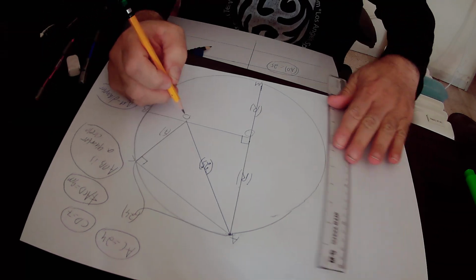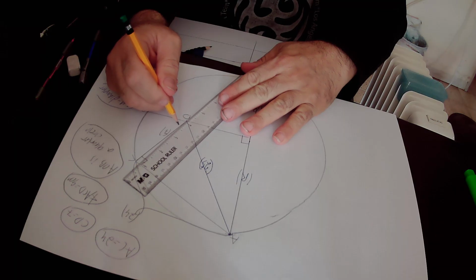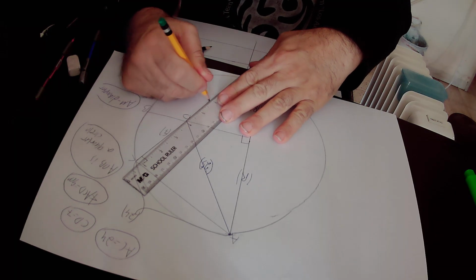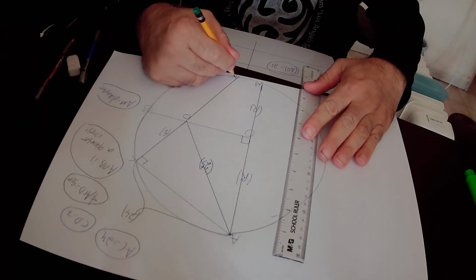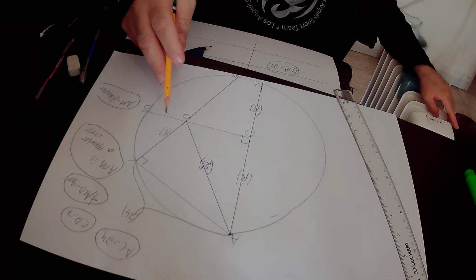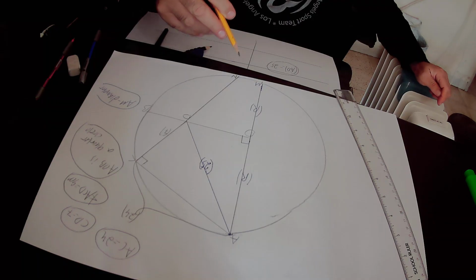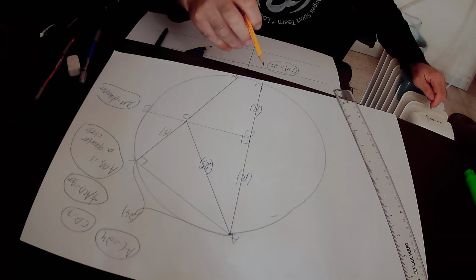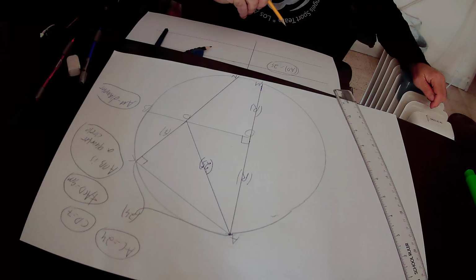For example, it will touch the circle at this point, point N. So we assume that the touching point of the extended CD with this circle is here at point N, which is different from point M. Okay, this is our assumption.